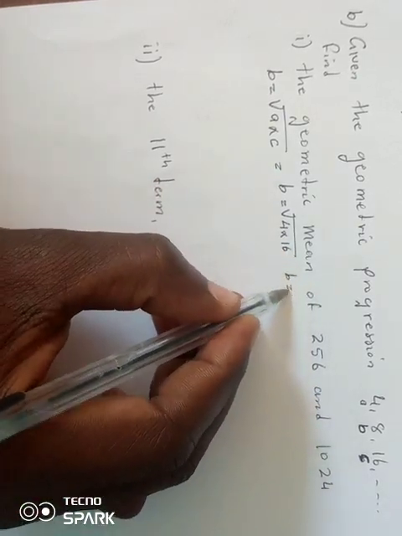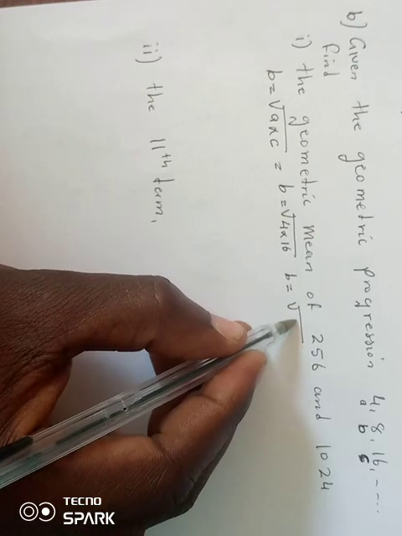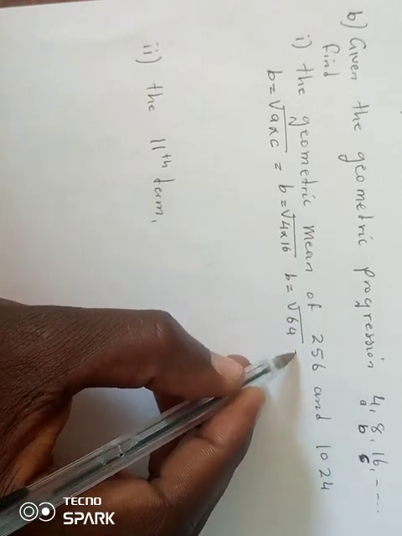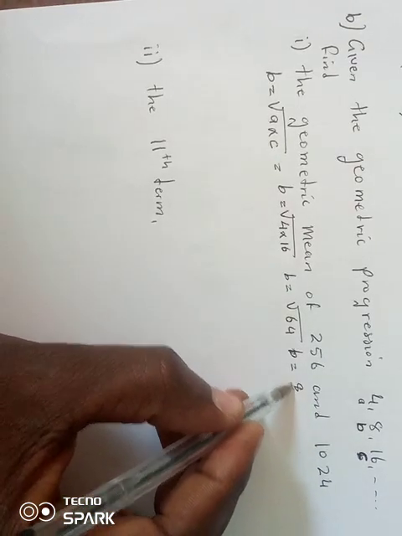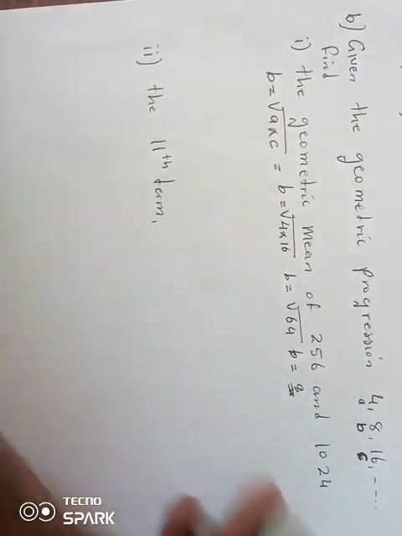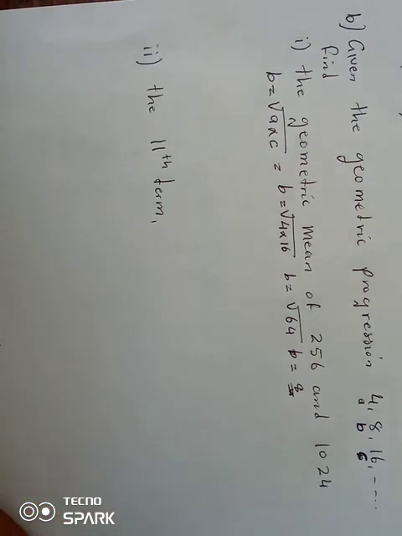So B is equal to the square root of 64, meaning the value of B will be 8. This is the formula that we are going to involve.